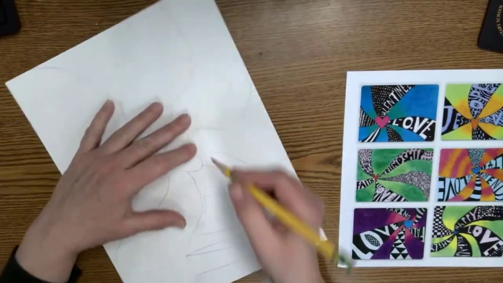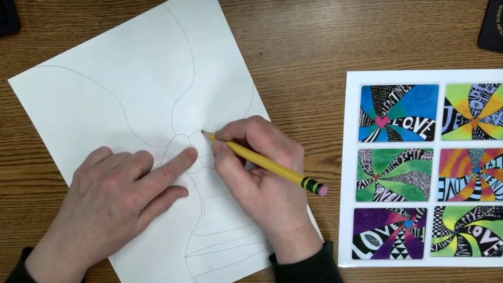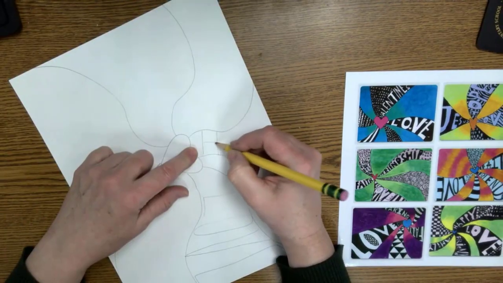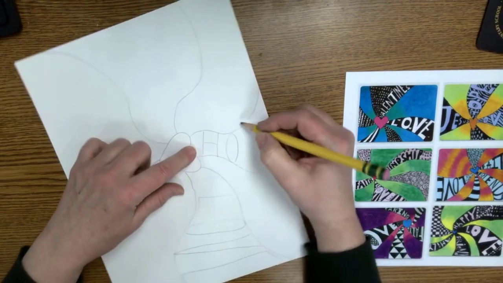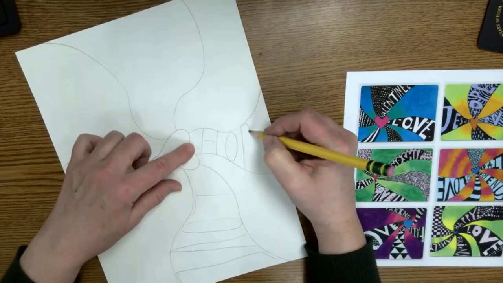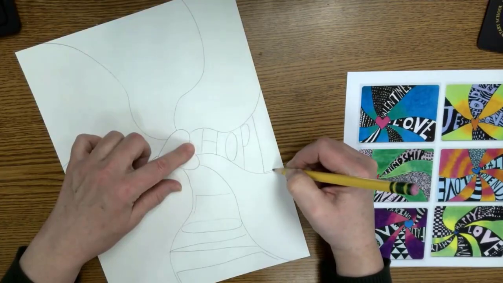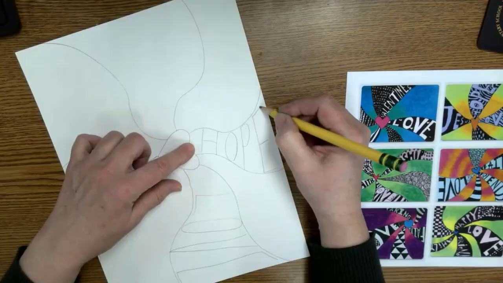Skip this one. Move on to this one. I'm going to write hope in here, and I'm going to just make sure it touches all the way from the top line to the bottom line. So my E is going to be the biggest, right? It's going to be very big.